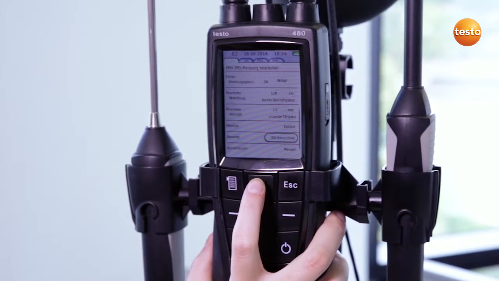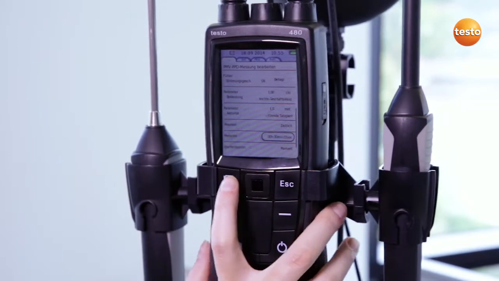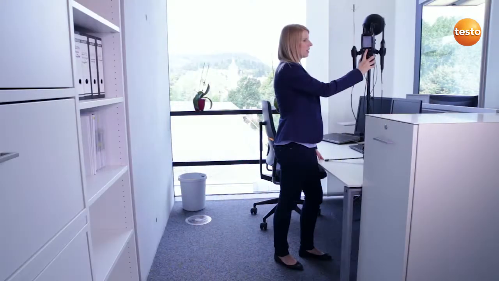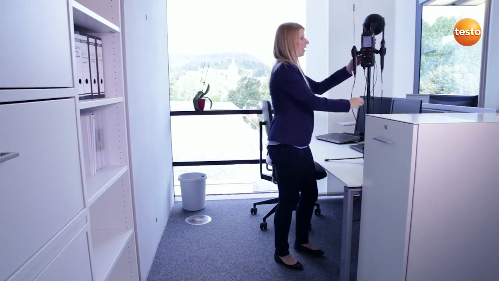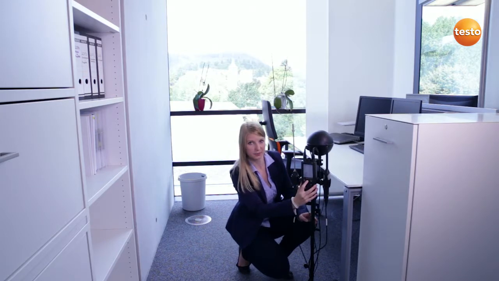For this measurement setup, I decide on a measurement duration of approximately 5 minutes, as the staff have complained of permanently too low temperatures. However, if the staff report too cool temperatures at different times of the day, I would conduct a long-term measurement over the whole working day. As soon as I've made the settings, I can position the measuring equipment at the staff member's workplace. The staff member can continue with his usual activity during the measurement. I can now start the measurement.